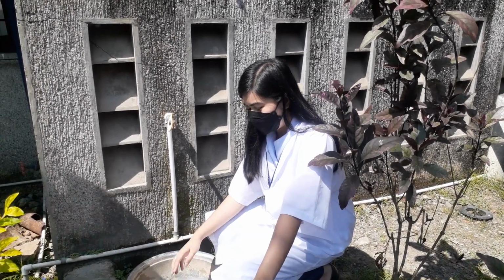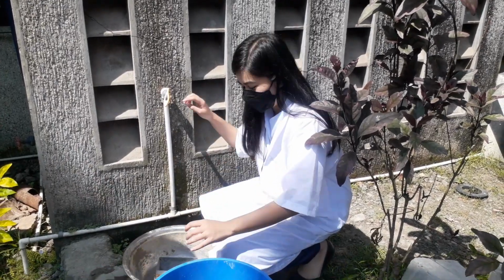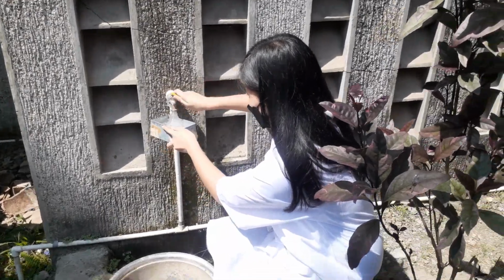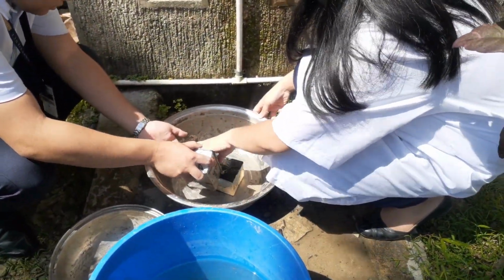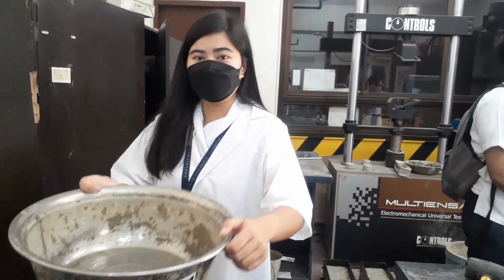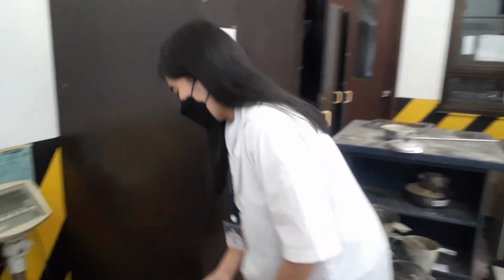We will now get the wasted water by weighing the excess water of the coarse aggregate. Now we will weigh the excess water from the coarse aggregate.